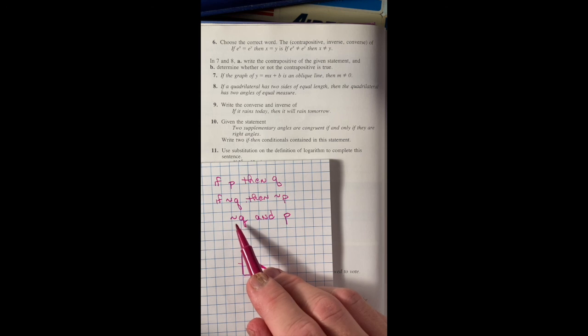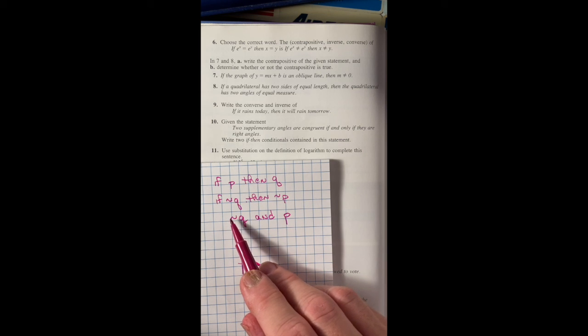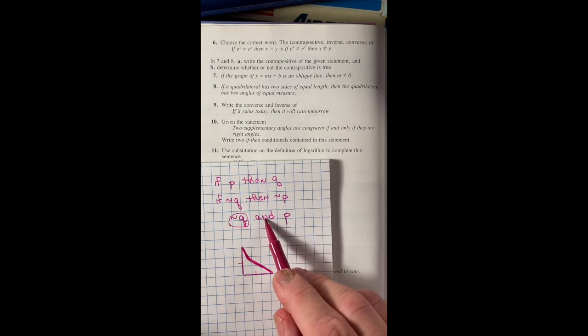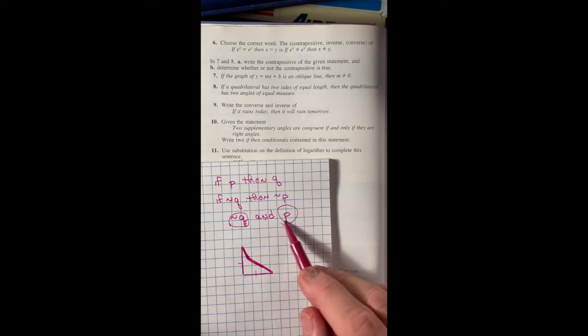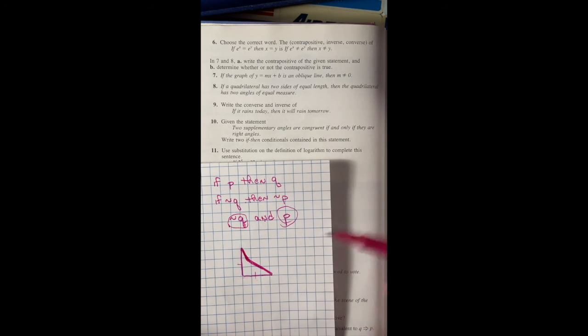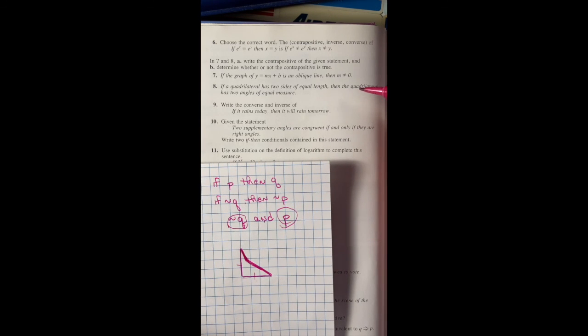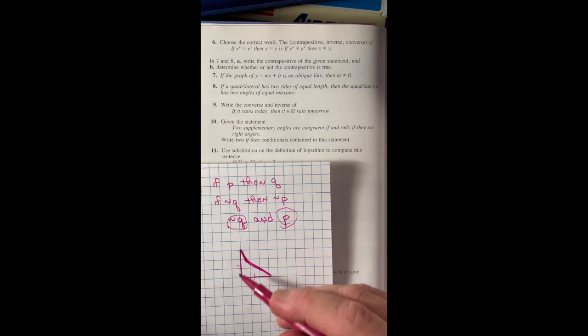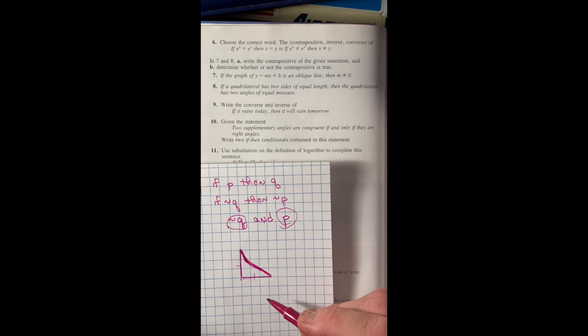So I have, right, the quadrilateral does not have two angles of equal measure, and it does have two sides of equal length. So that means the contrapositive is not true, and it means the original statement is not true either. The original statement said if a quadrilateral has two sides of equal length, which this clearly does, then the quadrilateral has two angles of equal measure, which this does not. And so that makes number 8 false as well.